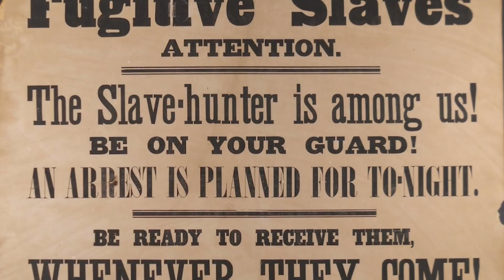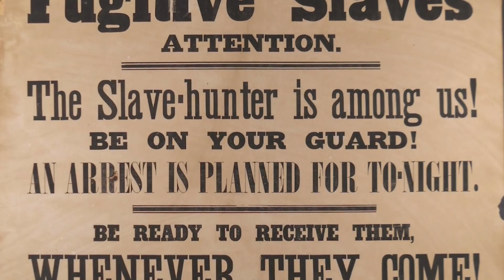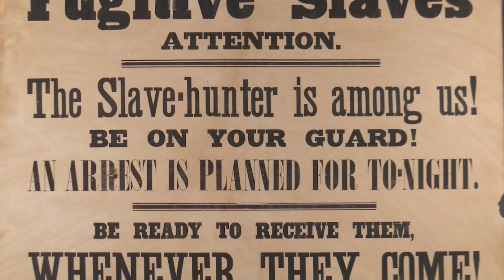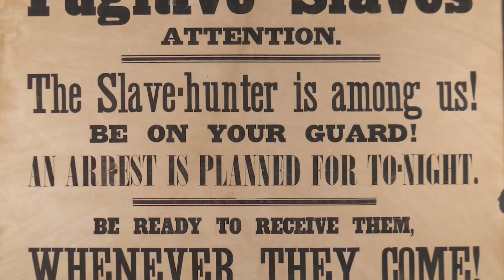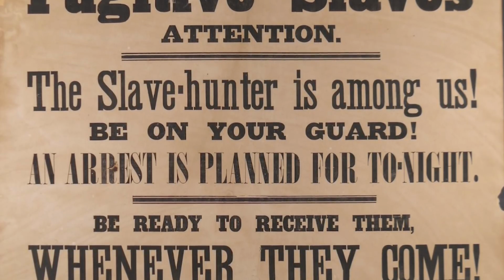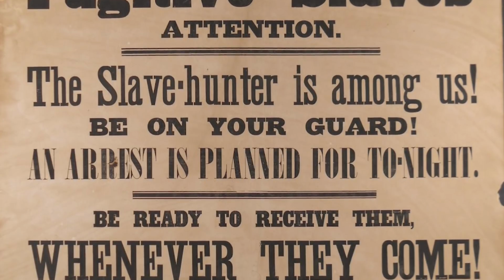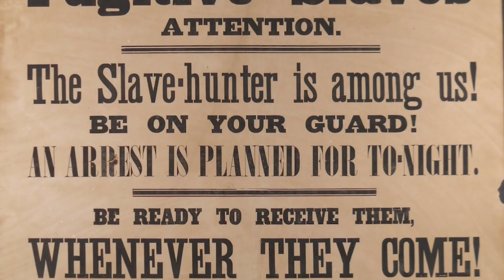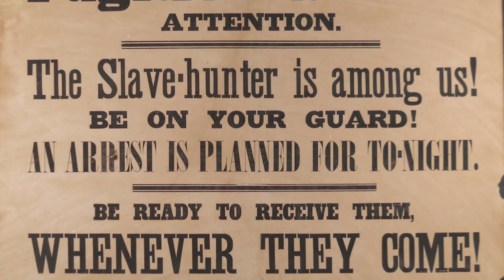Many abolitionist tracts and slave narratives make reference to the act to highlight Northern complicity towards the institution of slavery. One famous example from 1852 was Harriet Beecher Stowe's Uncle Tom's Cabin, which gained tremendous readership and publicity for the abolitionist cause.